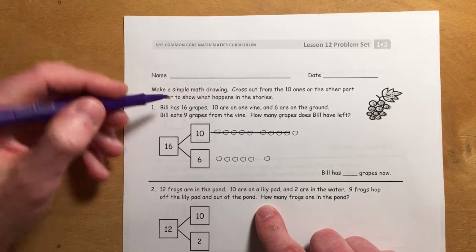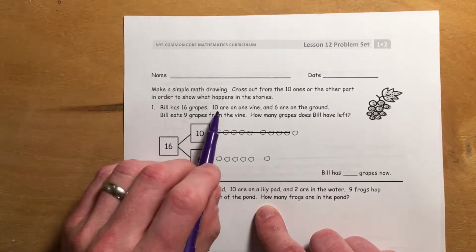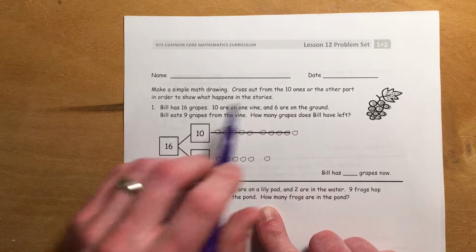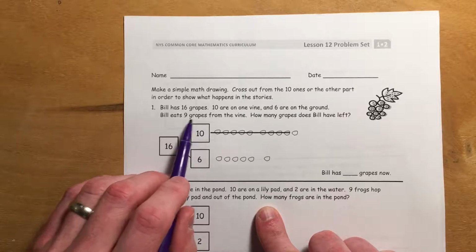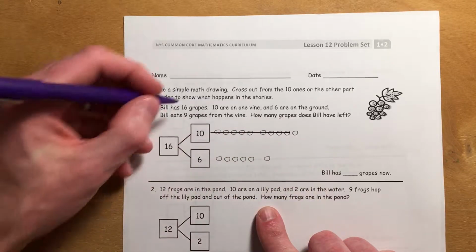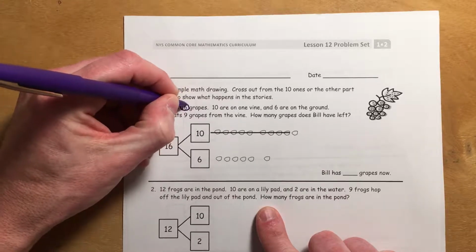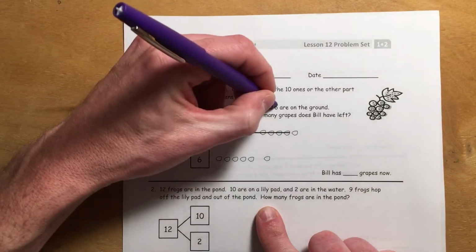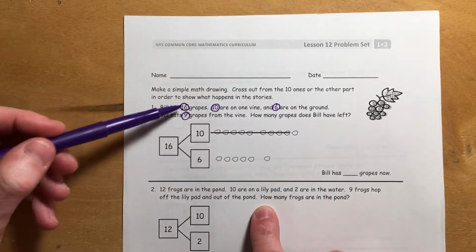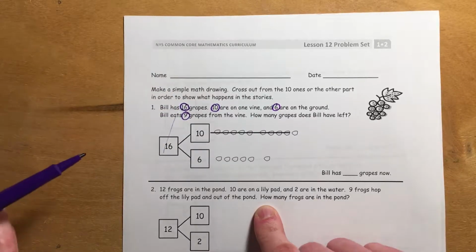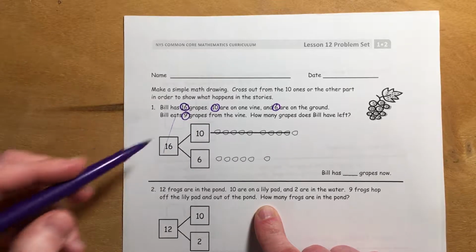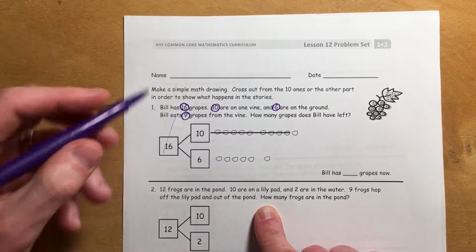Okay, so Bill has 16 grapes, 10 are on one vine, and 6 are on the ground. Bill eats 9 grapes from the vine. How many grapes does Bill have left? So I'm going to come in here, and I'm going to circle my numbers just like normal. And then we're going to dig in and see how they relate these numbers to our number bond down here. So this is going to go with our drawing, okay?